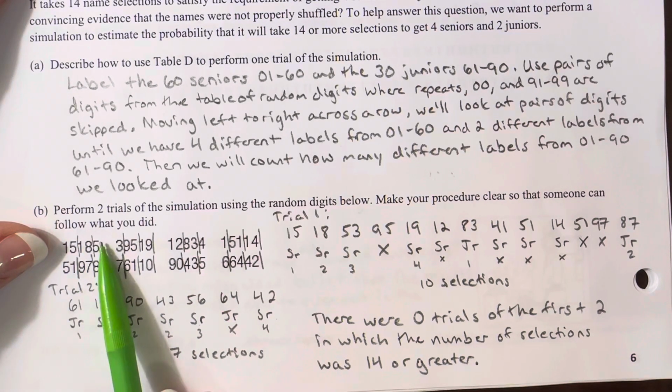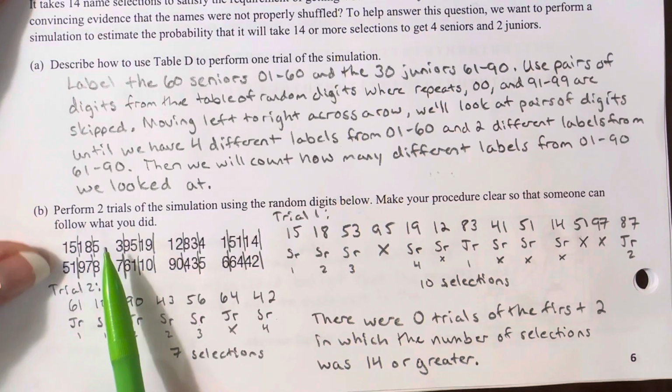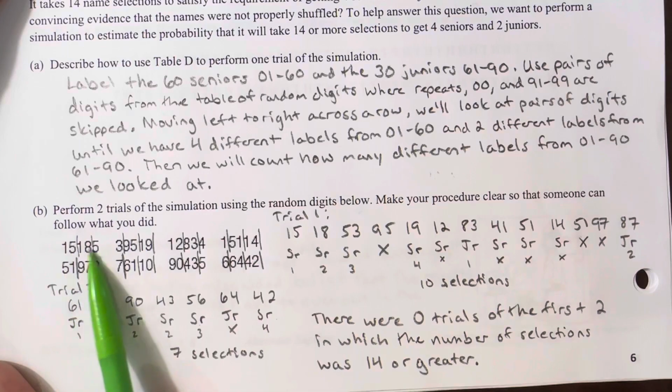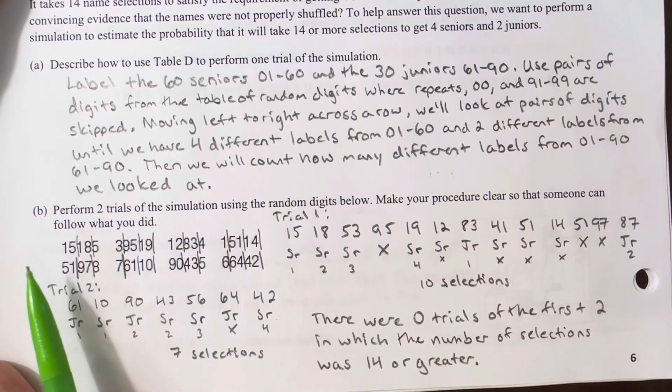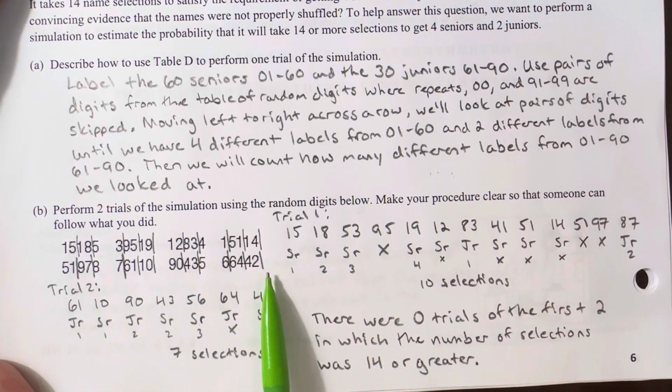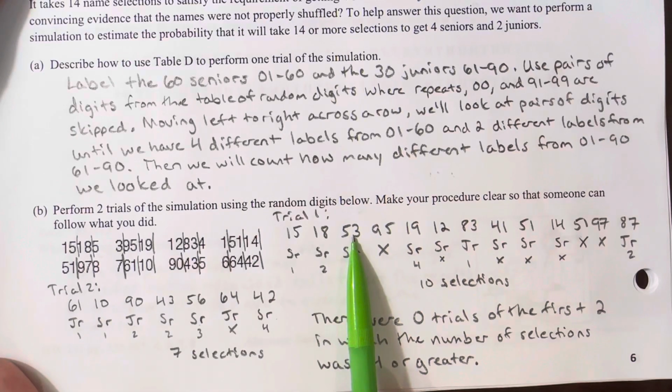Now, the 5 at the end of this grouping and the 3 over here, those are actually going to pair up. These are just separated into sections of 5 to make it easier to read so that your eyes don't repeat the same number twice as easily. All right, so 5 and 3 combined to give us 53. That's also a senior because it's within the labels from 01 to 60. And that's my third unique senior.